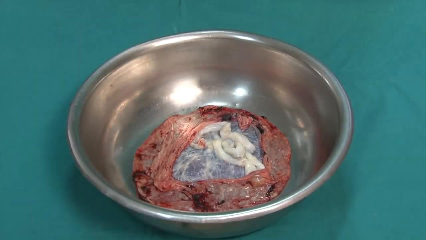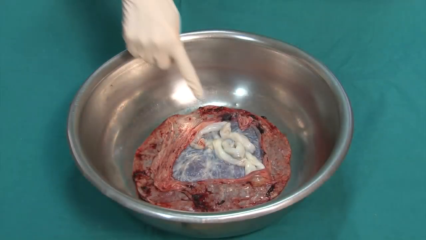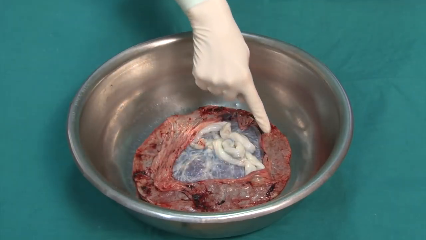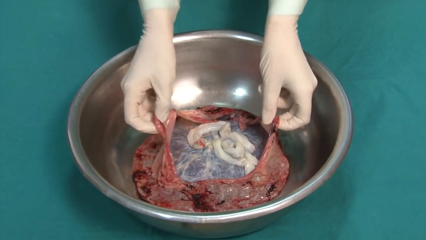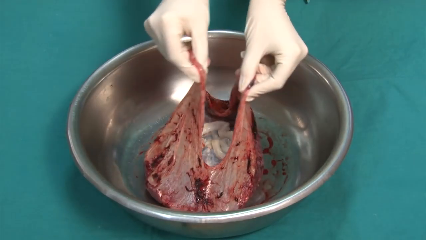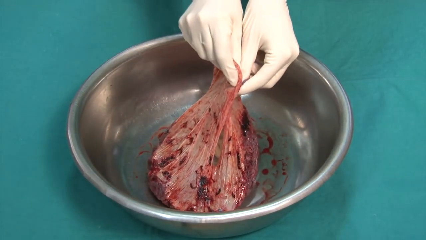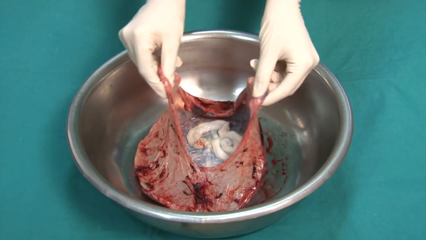When examining the placenta after the delivery of a baby, the edges of the membranes can be seen. The membranes form the amniotic sac, which contained the amniotic fluid, and the fetus, which passed through this hole during the delivery.